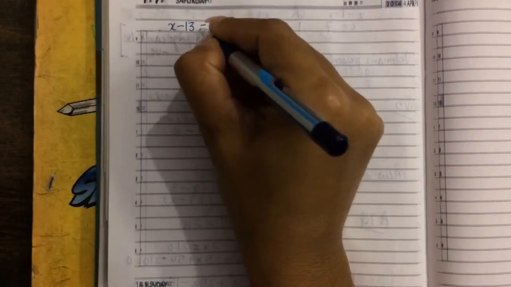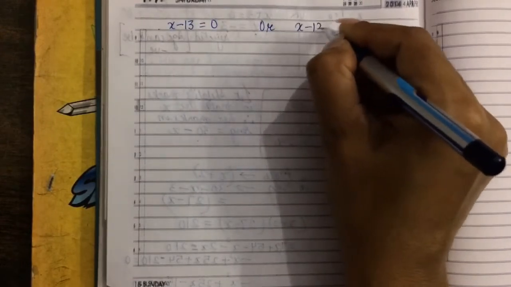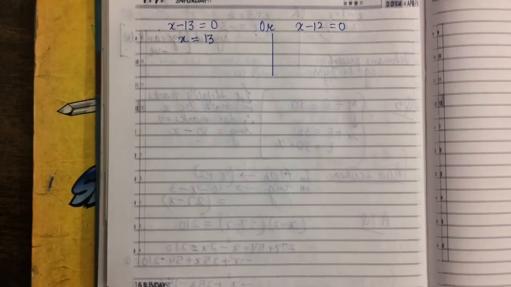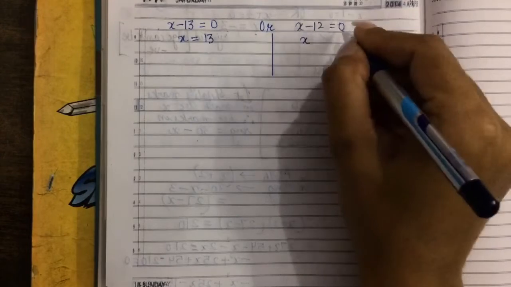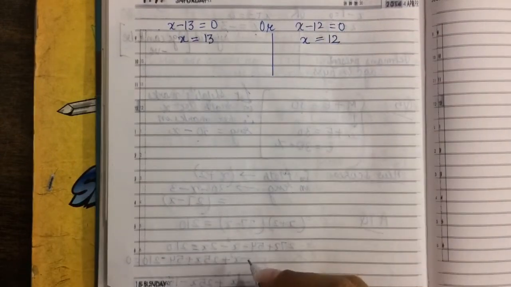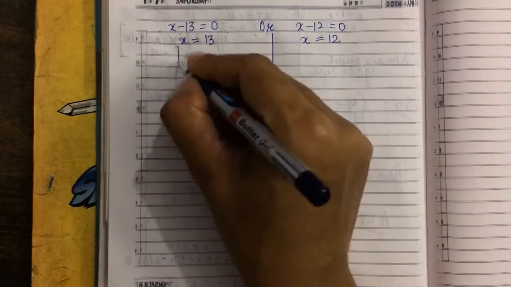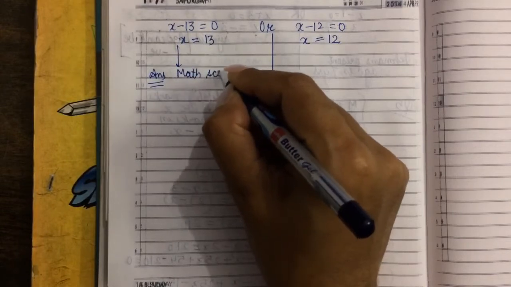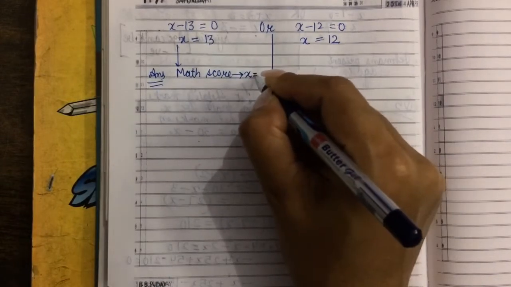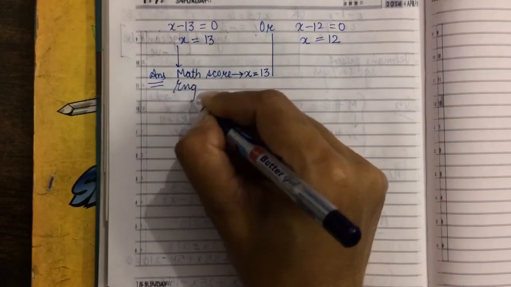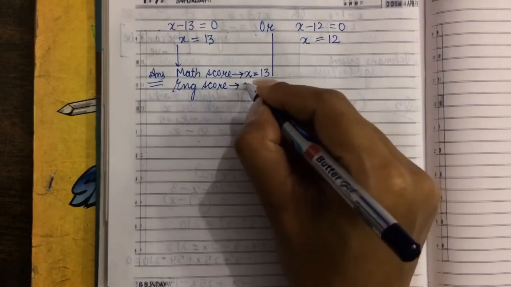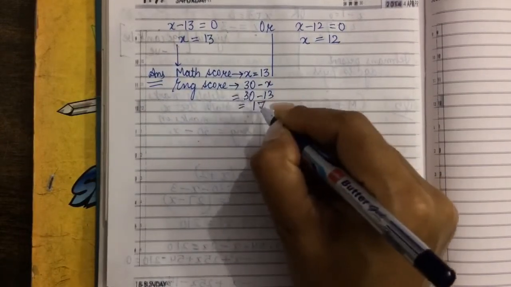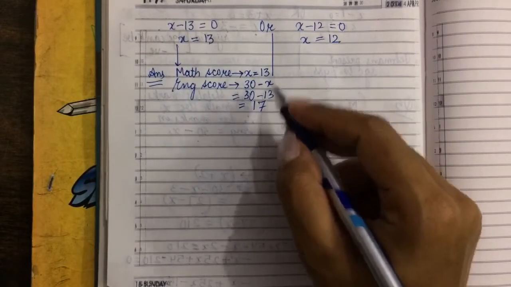There are two possibilities, either the first factor is 0 or the second factor is 0. If x minus 13 is 0, x equals to 13. From the other factor, the value of x is 12. So if x is 13, what will be the answer? So math score, this was represented by x, this is 13, and English score, this was represented by 30 minus x. Using this value of x, these are her scores in math and English.